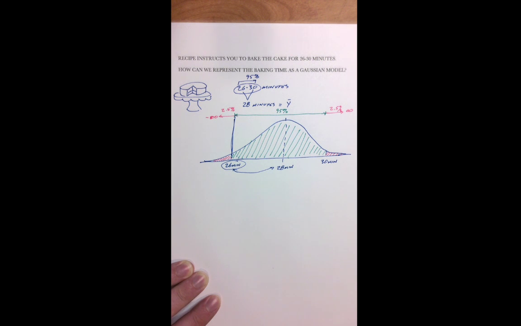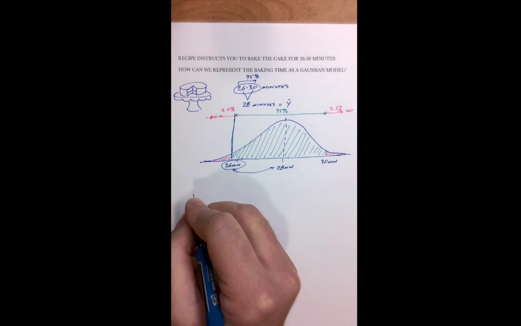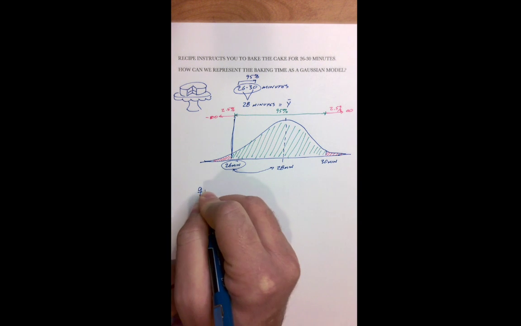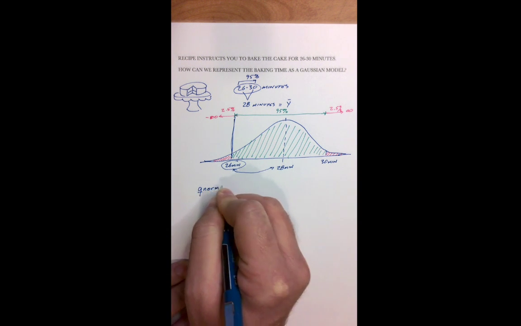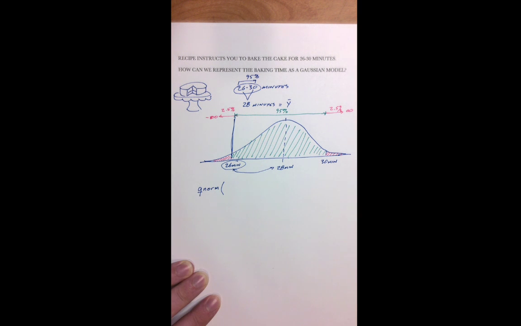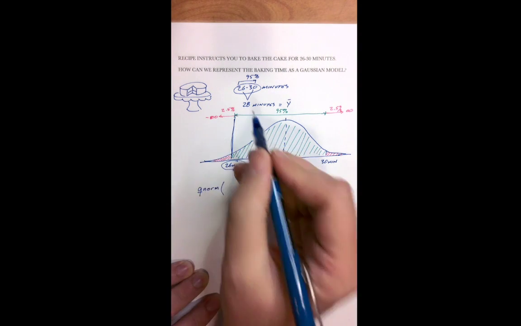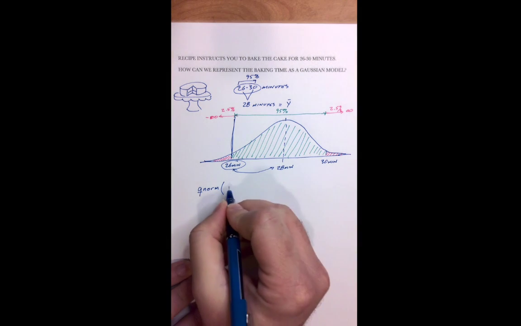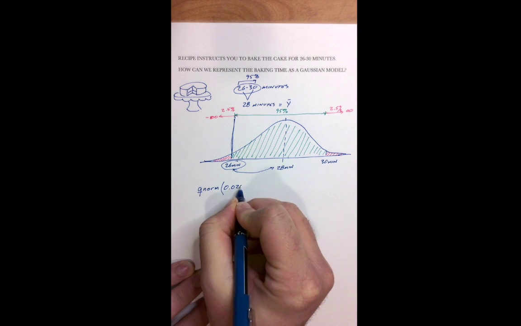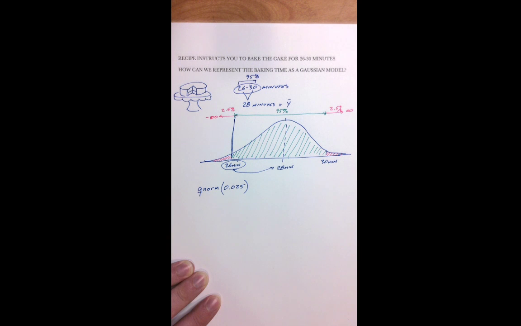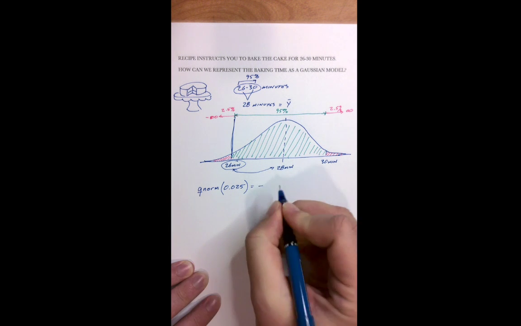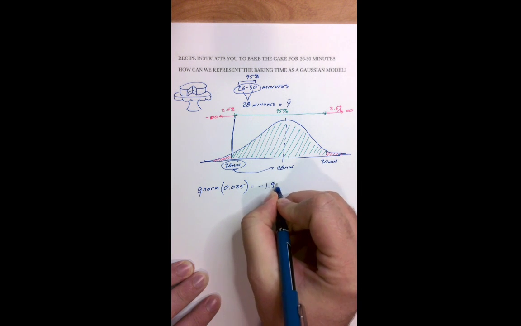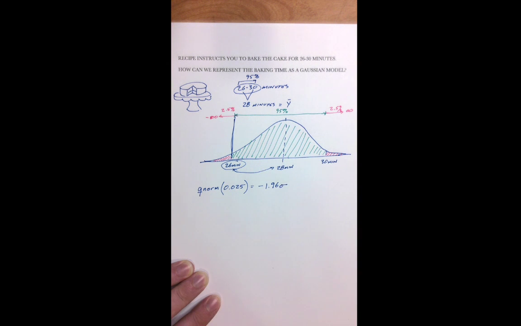So what we could do is look up on a z-score table, or we could use R. And what we're going to use in R is the qnorm function. So we're going to type in qnorm, and then in here we're going to put the probability that we want to look up. In this case, it's 2.5%, so we're going to write 0.025, and when we do that, we get negative 1.96 standard deviations.